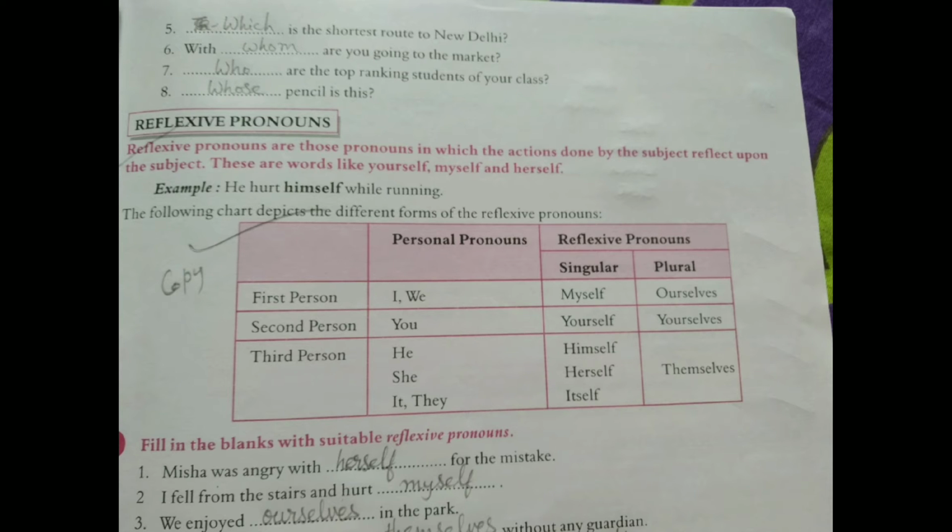Next type of pronoun is reflexive pronouns. Children, all the definitions should be written in your copy. Reflexive pronouns are those pronouns in which the actions done by the subject reflect upon the subject. These are words like yourself, myself, and herself.